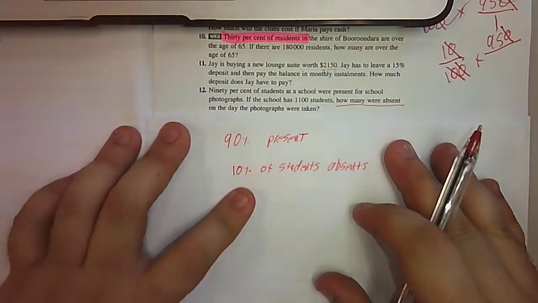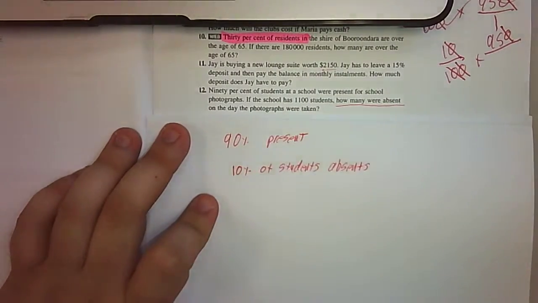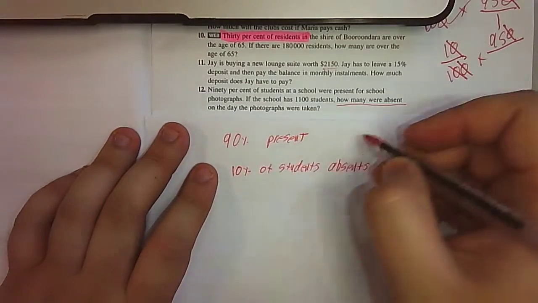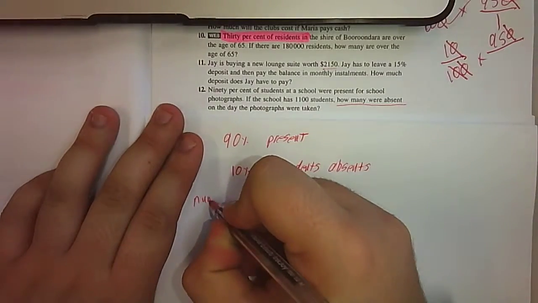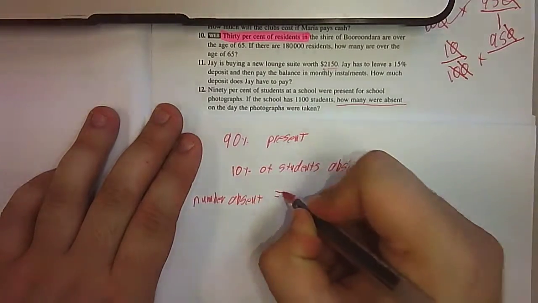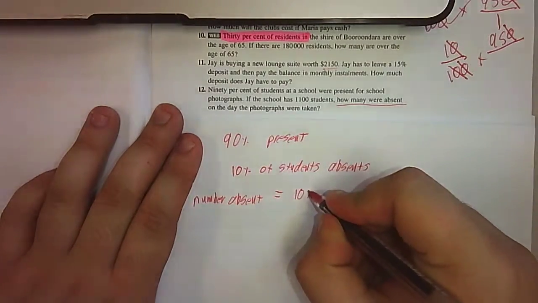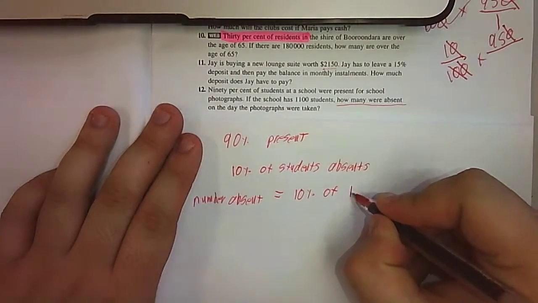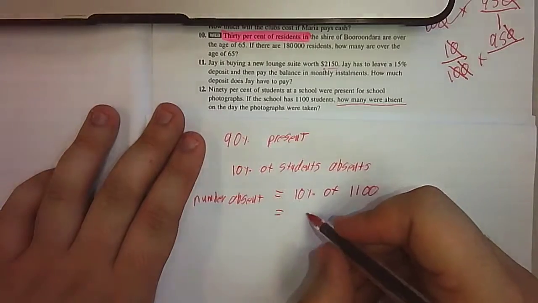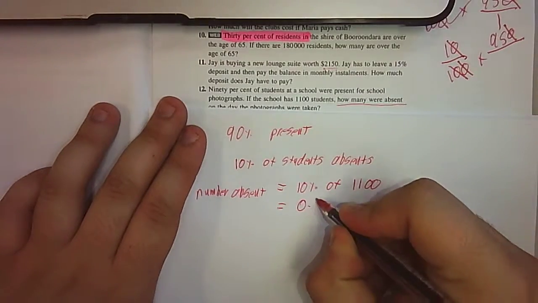If 10% of the students were absent, well, the number absent equals 10% of 1,100. 10% is the same as 0.1.